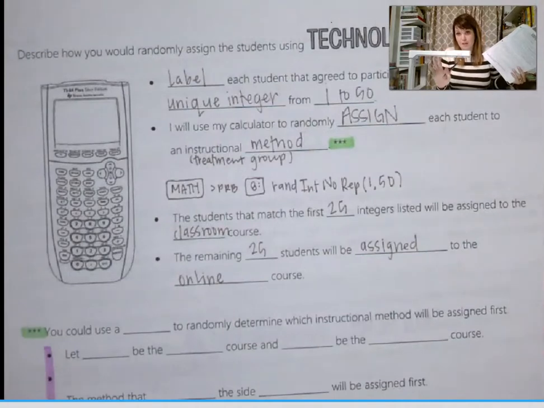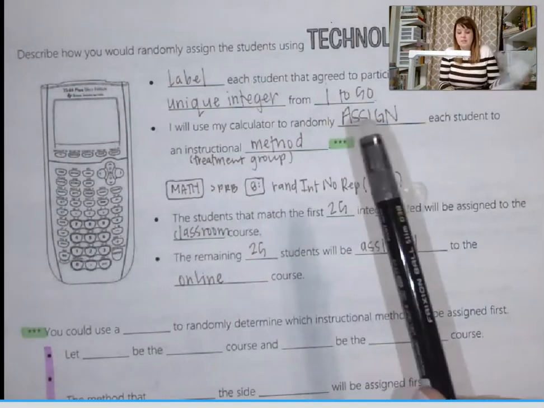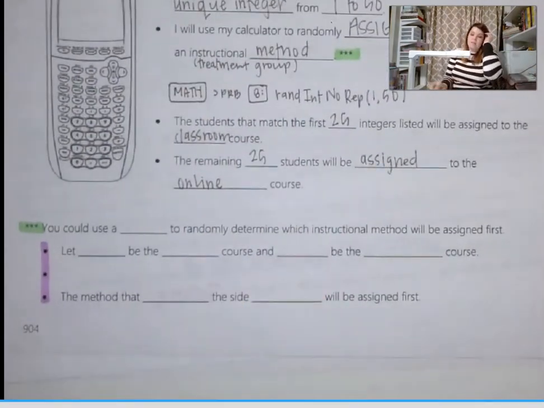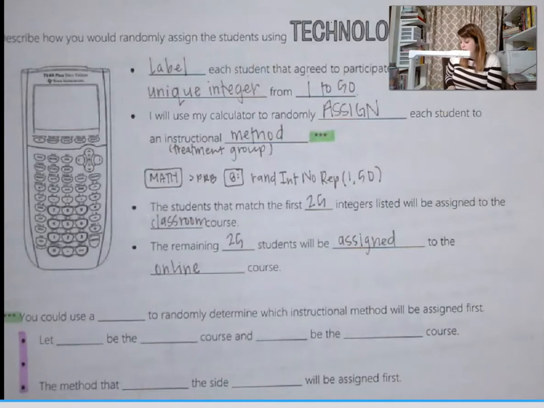Now we're going to complicate it a little bit more. I had us note these asterisks because we're going to make this random assignment even better now. I chose in the past 2 examples to assign based off of alphabetical order. So my first 25 went to the classroom, my second 25 went online.